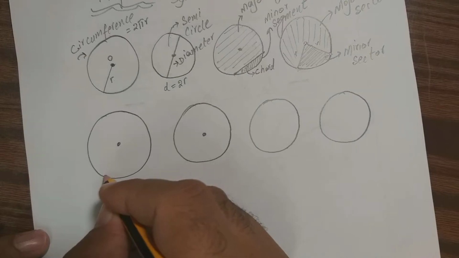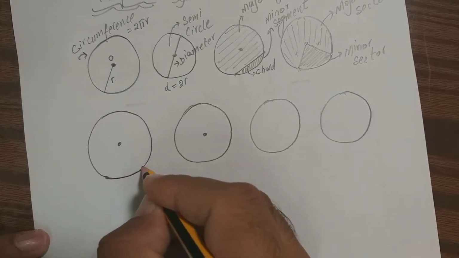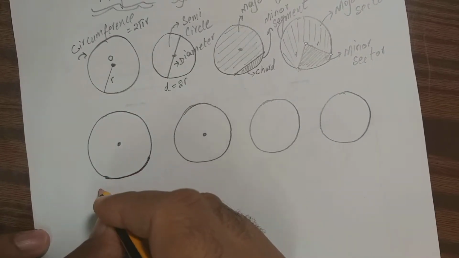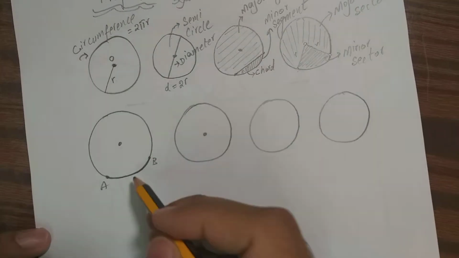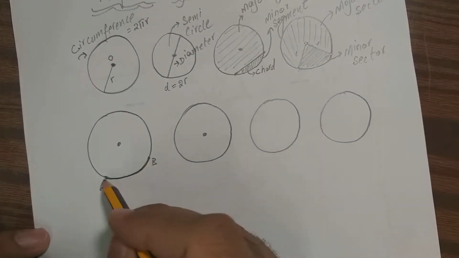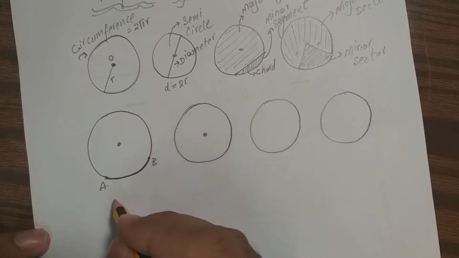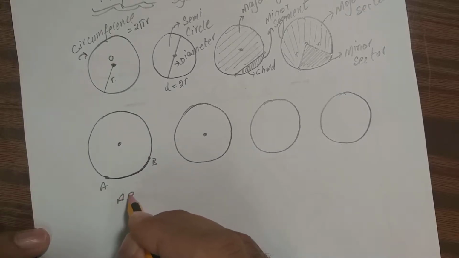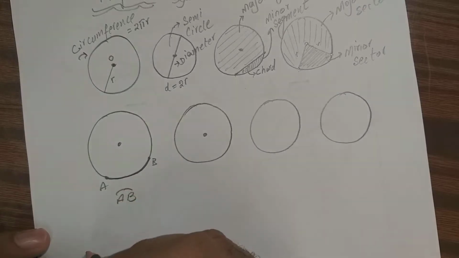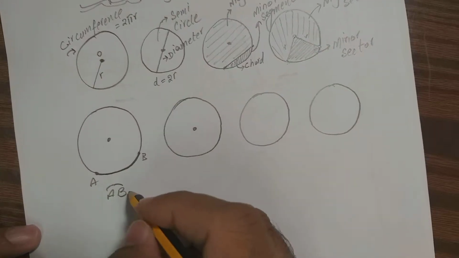The arc AB, the curved part on the circumference, is called the arc. Here arc AB is called the minor arc.